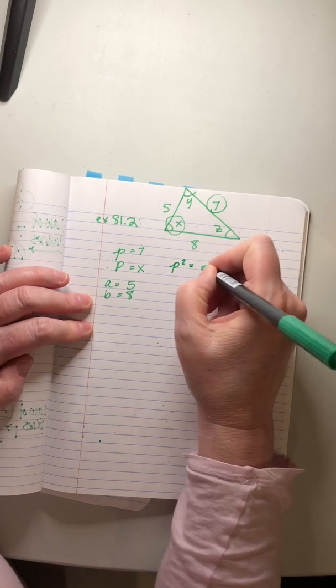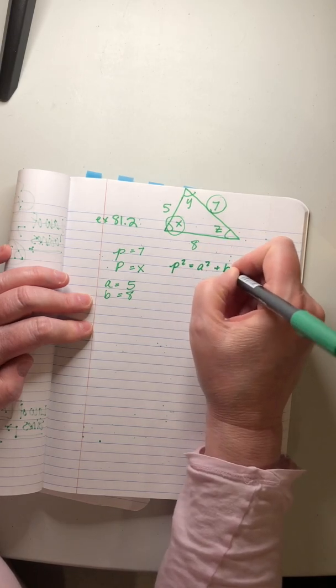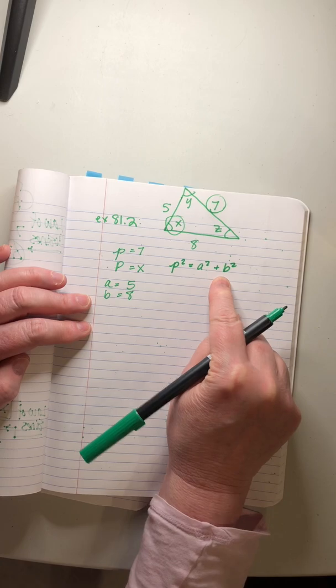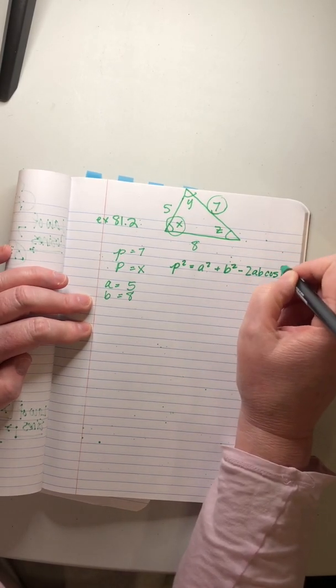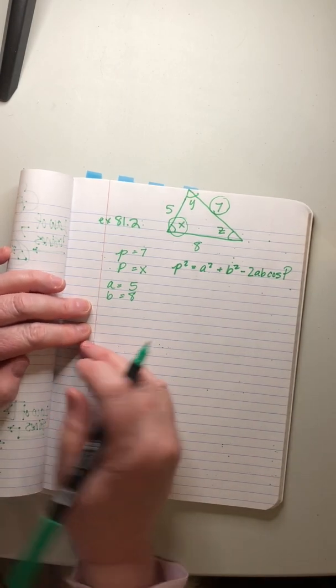Little p squared equals, this is the part where it helps to remember that it's Pythagorean, but then this is the part that's weird. Cosine of big P. Okay, let's bracket.